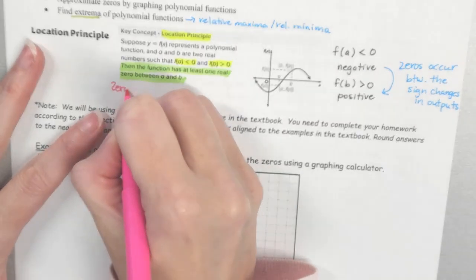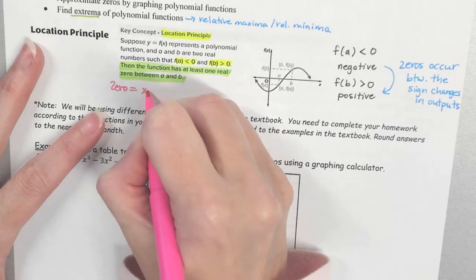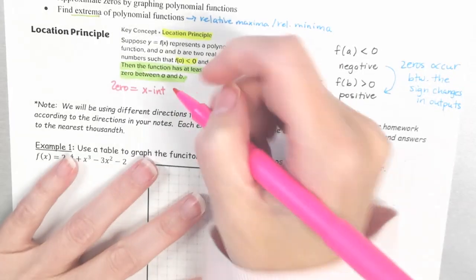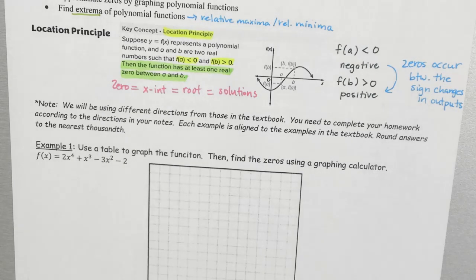So if they're asking you for a zero, we have to know that means it's an x-intercept. So a zero is an x-intercept. Do you guys remember another word for it? Starts with an R. A root. Okay, and really sometimes they'll just ask you to find the solutions. So the zero, the x-intercept, the root, the solutions, okay, all of those are interchangeable words.